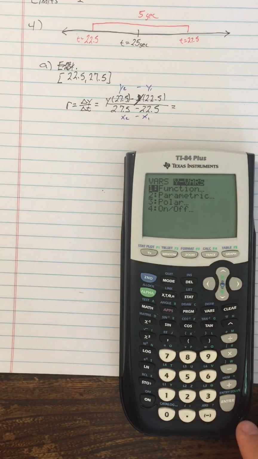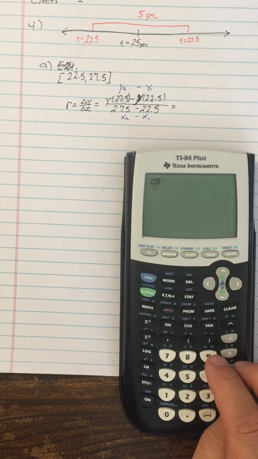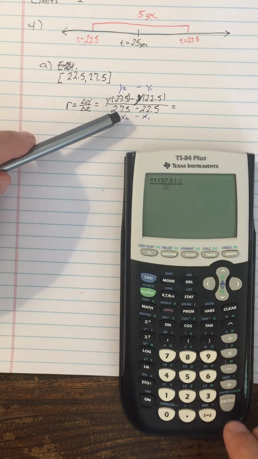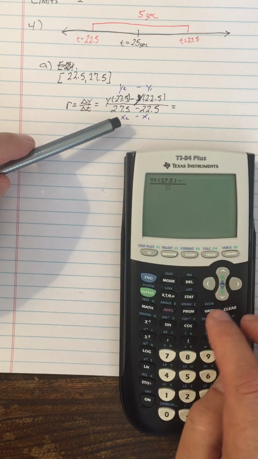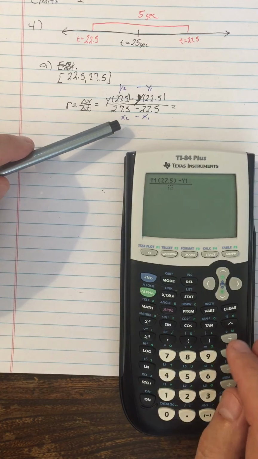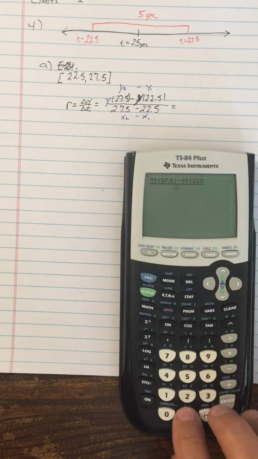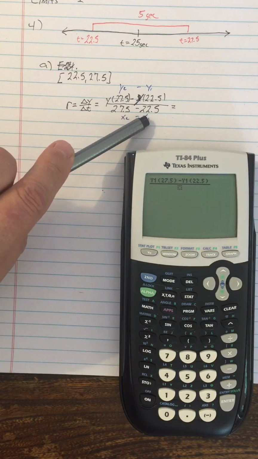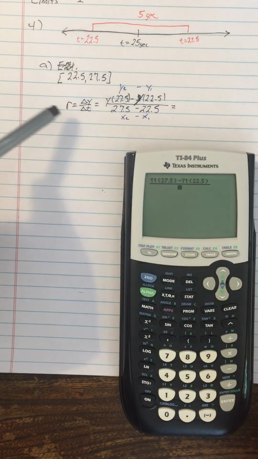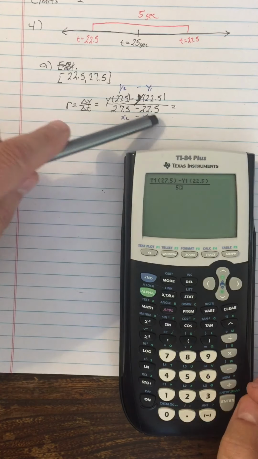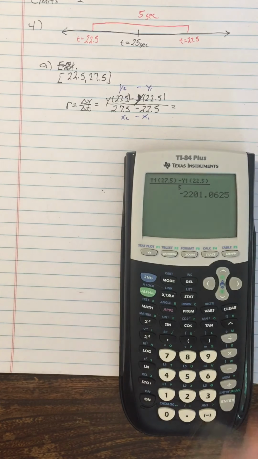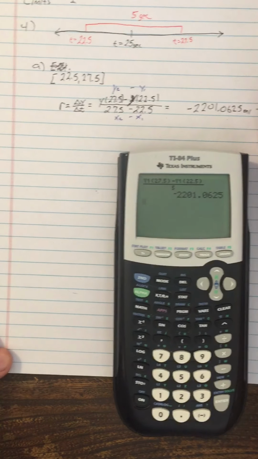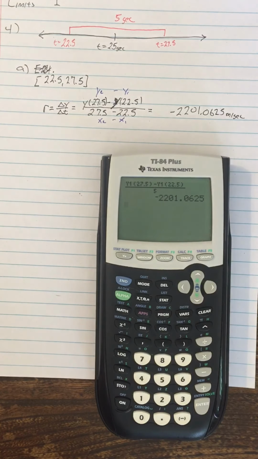Vars, Y-Vars, Function, Y1. Y1 of 27.5, close parentheses, and then I'm going to go minus Vars, Y-Vars, Function, Y1 of 22.5. There. Now in the denominator, I wanted to do this to illustrate a point, but we know it's 5 because the length of the interval is 5 seconds. That's what the delta t is. So I'm just going to put 5 down there. You could put this if you wanted. Same thing. I hit enter, and I've already got my result of negative 2,201.0625 meters per second.